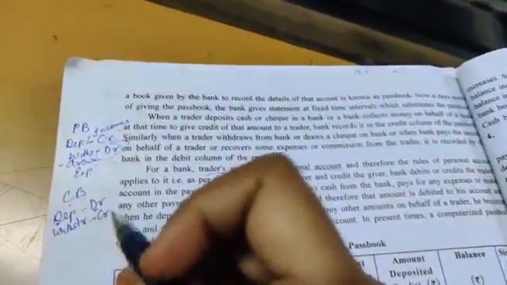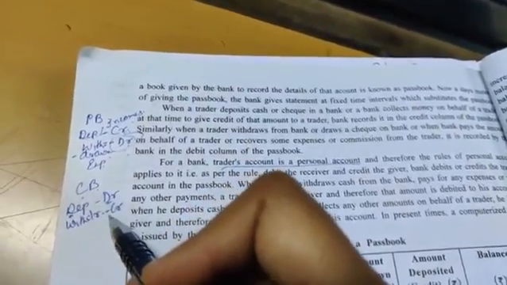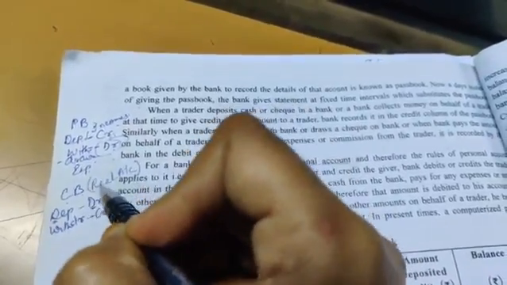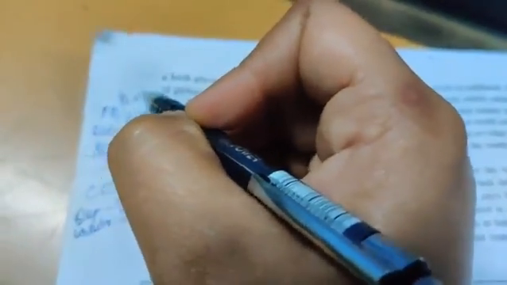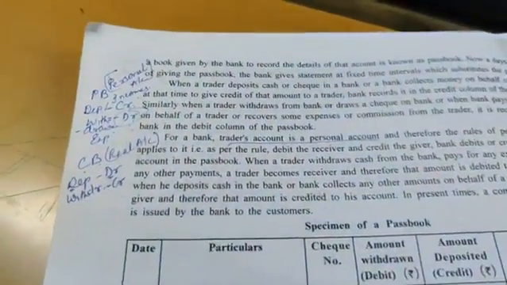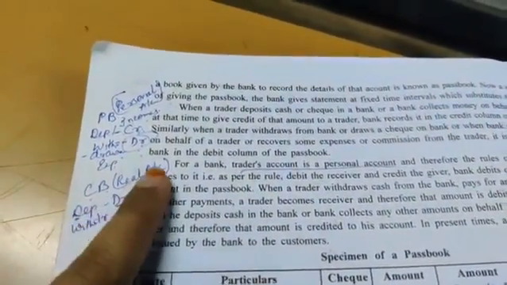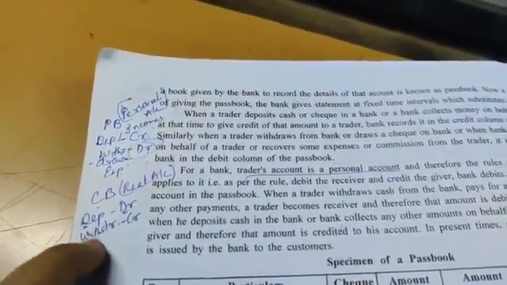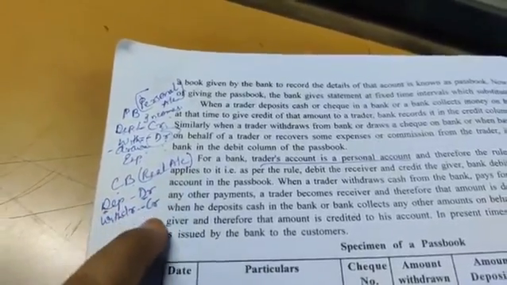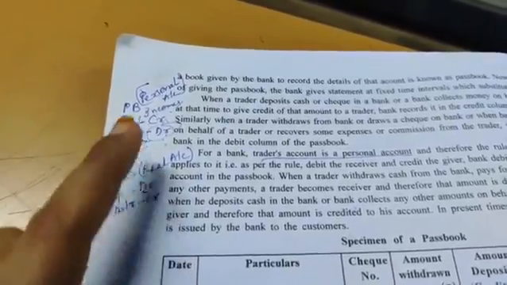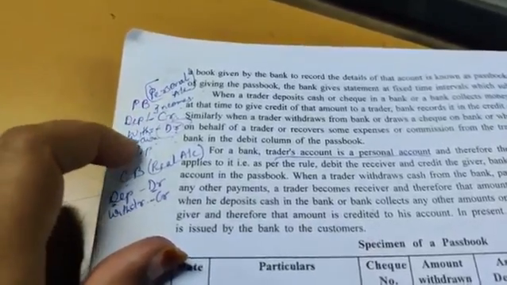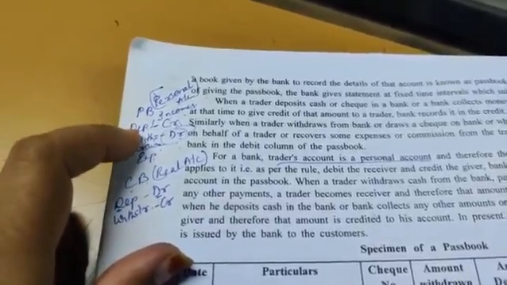In the cash book you can remember: debit what comes in, credit what goes out. So in the cash book you have to remember the real account rule, and in the passbook you have to remember the personal account rule. Is this clear to everyone? In the cash book, debit what comes in and credit what goes out. Cash is coming to you, so you will debit, and cash is going from your side, so it will be credited. Same way, the personal account rule for the bank: debit the receiver and credit the giver.